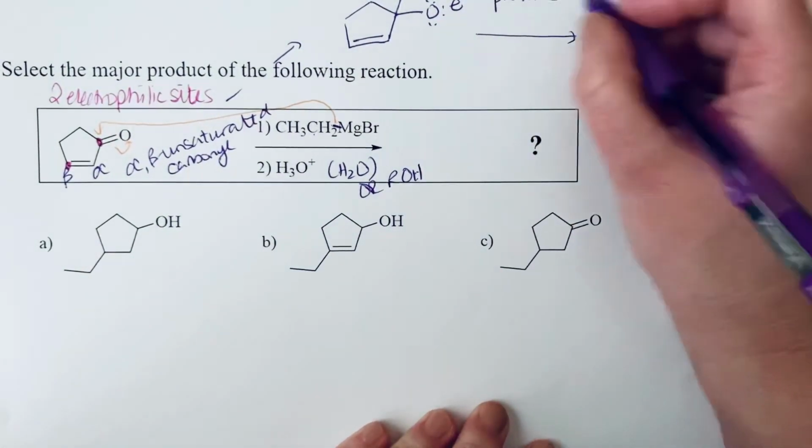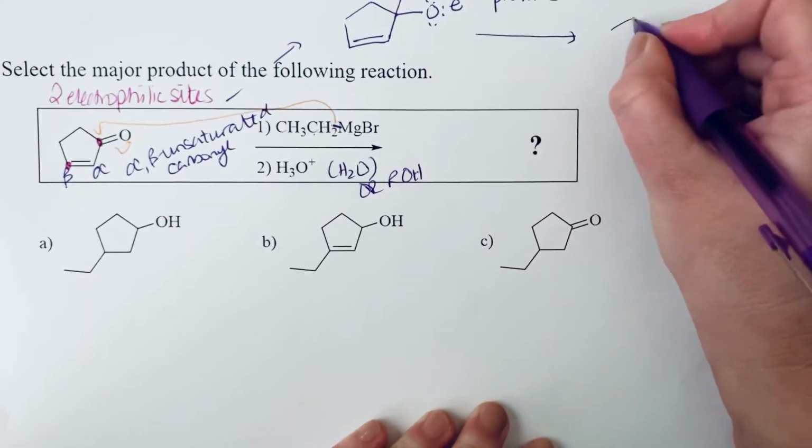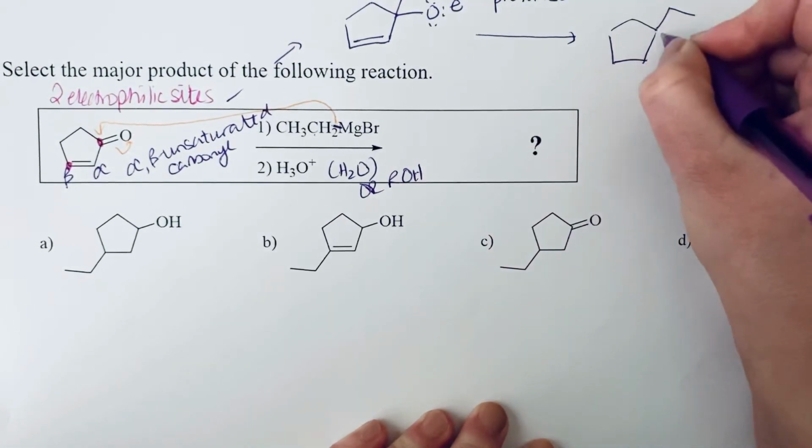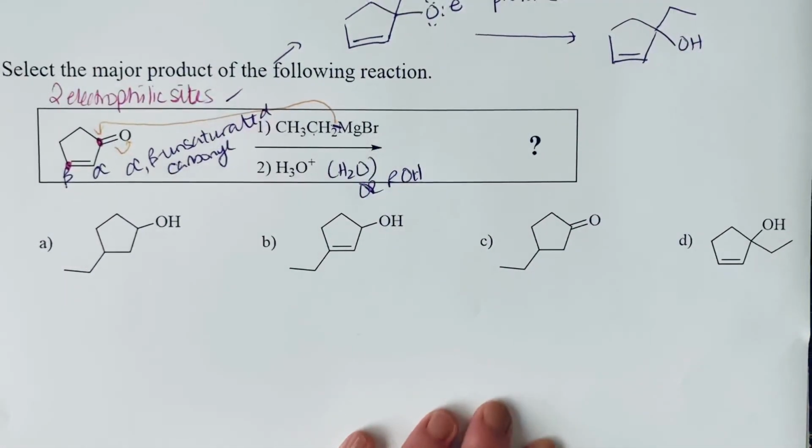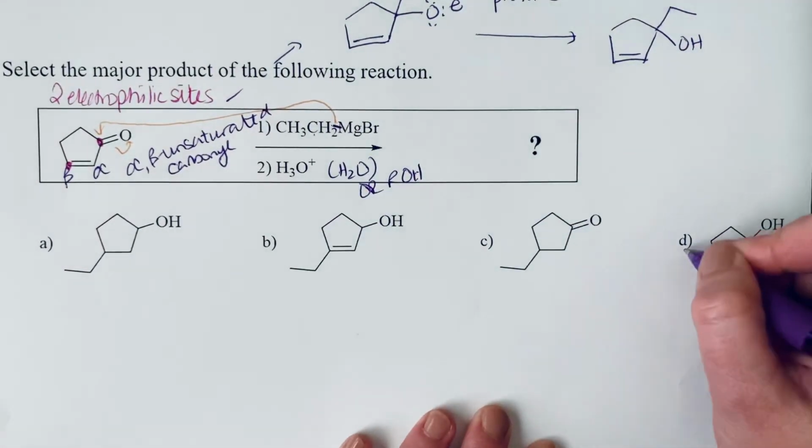So we have a proton source of some kind, and you're going to protonate that, and so that you would get the tertiary alcohol. And you would still have that alkene intact, and we can see that that matches answer D.